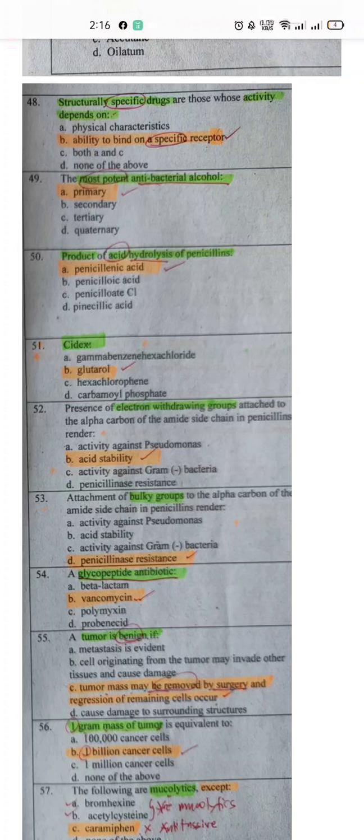Okay, 54. A glycopeptide antibiotic is your vancomycin. It is a tricyclic glycopeptide effective for the treatment of multiple drug-resistant organisms such as methicillin-resistant staphylococci. So, vancomycin is effective against multiple drug-resistant organisms such as methicillin-resistant staphylococcus or staphylococci.